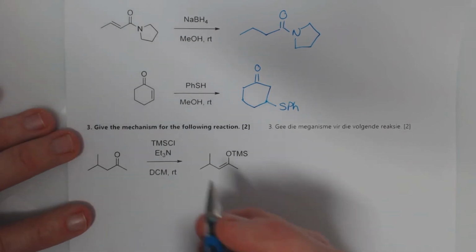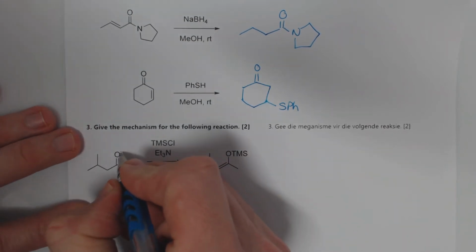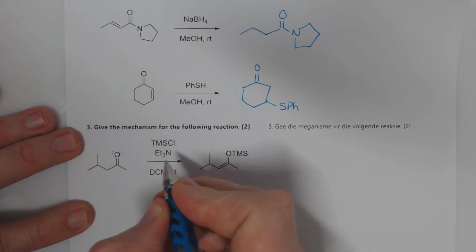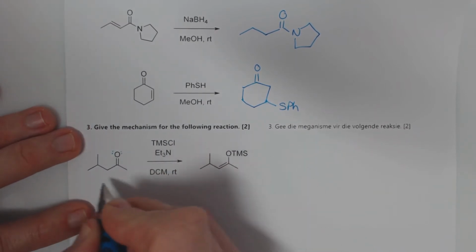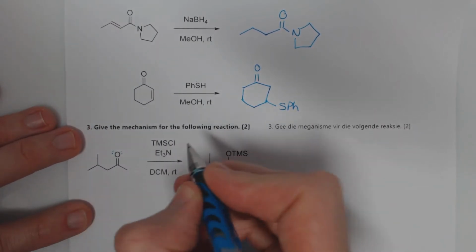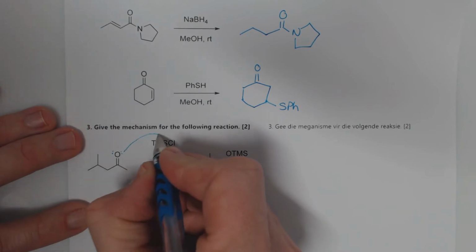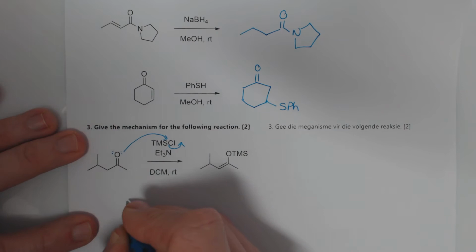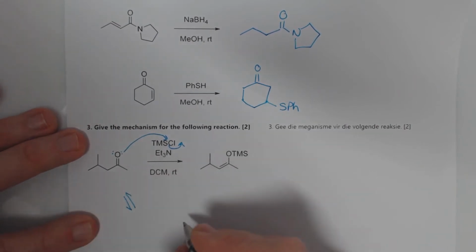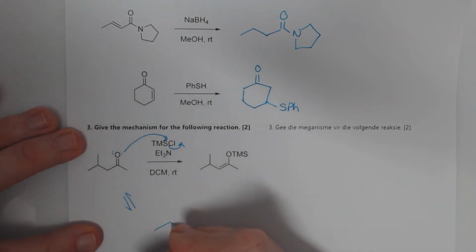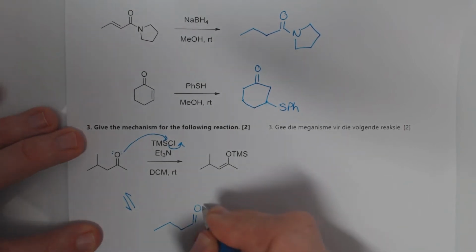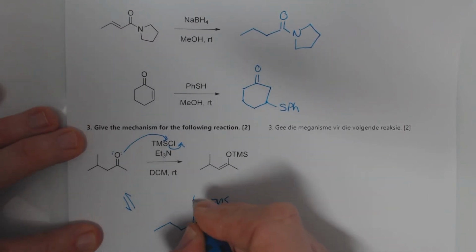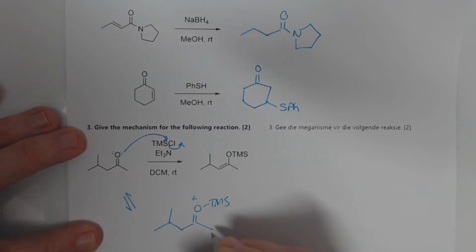I'm very happy about that because clearly you're understanding the basic mechanism here: the first step, triethylamine, is not strong enough to deprotonate over there. So triethylamine needs to add to the TMS. We kick out the chlorine, and then the first intermediate, and most people had all the equilibrium arrows correct as well, which is fantastic. So we go TMS, it's positively charged, just fill in the rest over there.